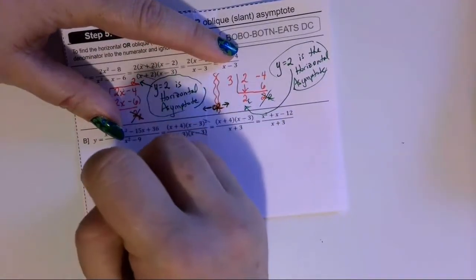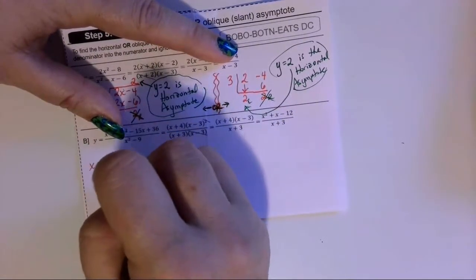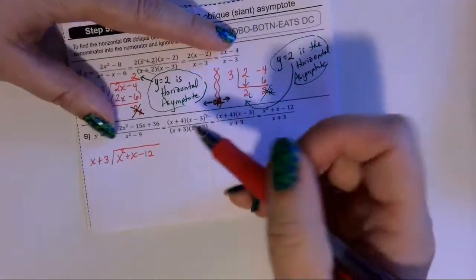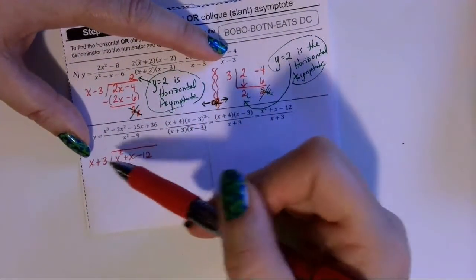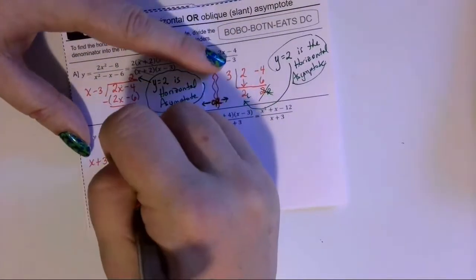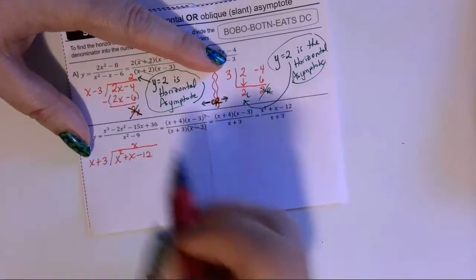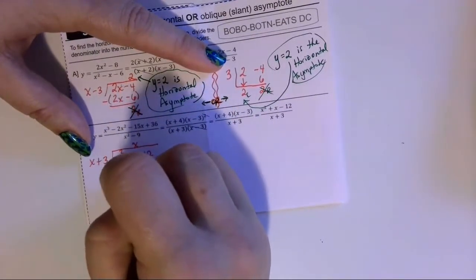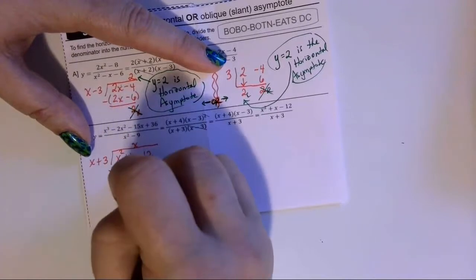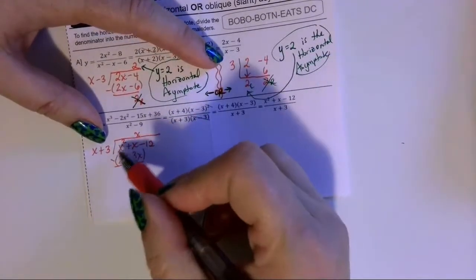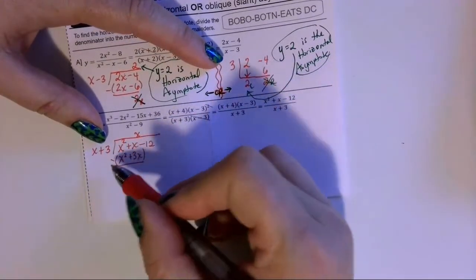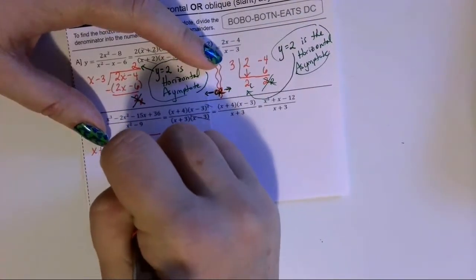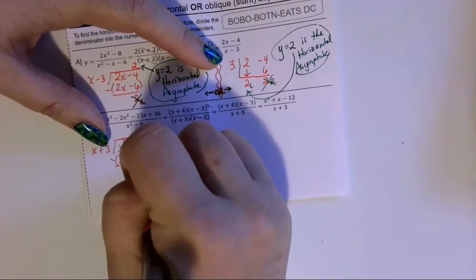Then my numerator is x squared plus x minus 12. And I'm going to ask myself, what do I multiply times x to get x squared? That would be x. Then I distribute. X times x is x squared. X times 3 is 3x. Draw a line, change the sign, and x squared minus x squared cancels. X minus 3x is negative 2x. Bring down the next value.